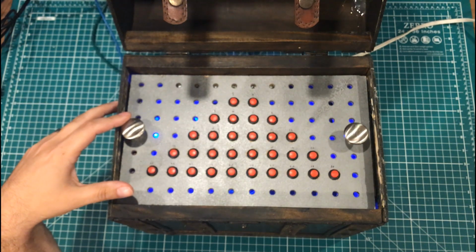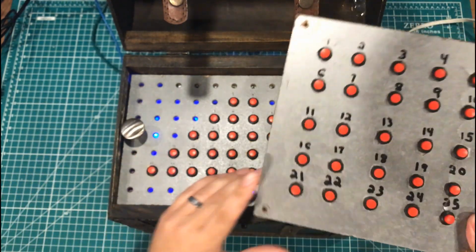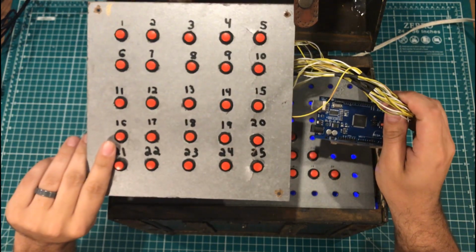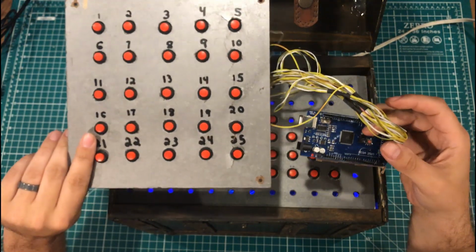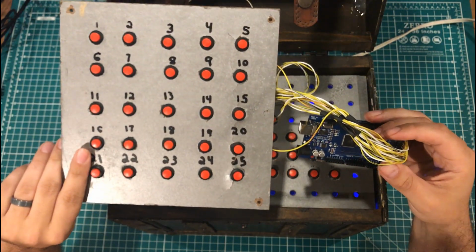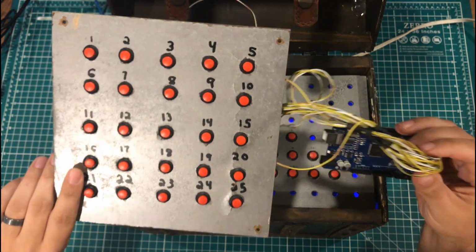There's another version of this. This is the one from Alaska. Let me grab that here. So this is another version of it from Alaska with 25 buttons in a grid of 5x5. This one didn't survive the trip very well.